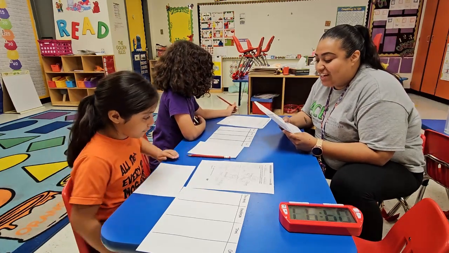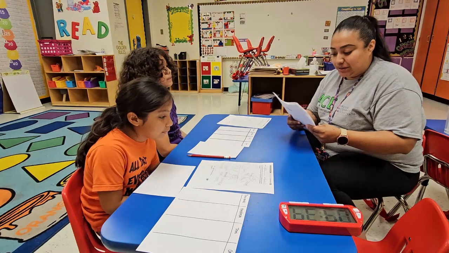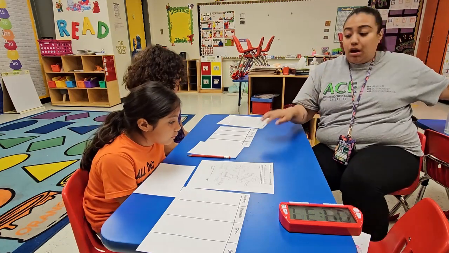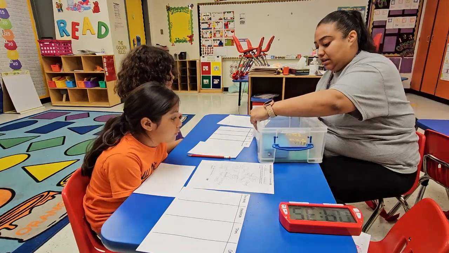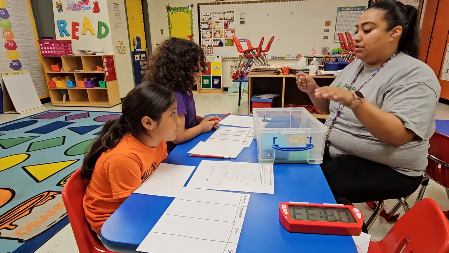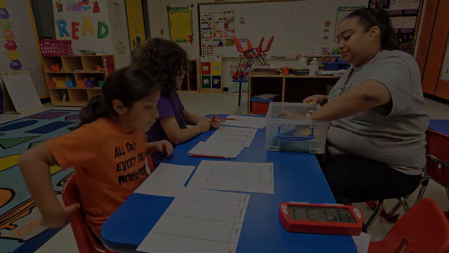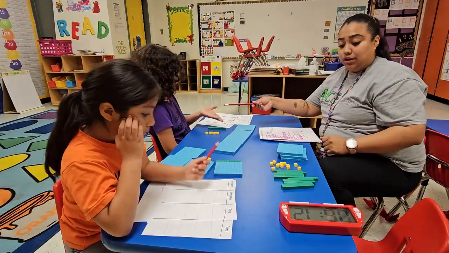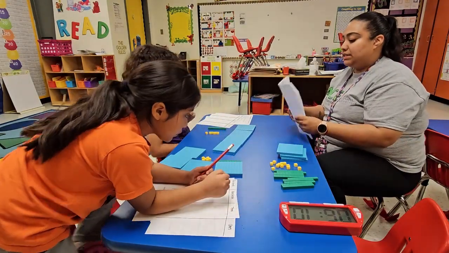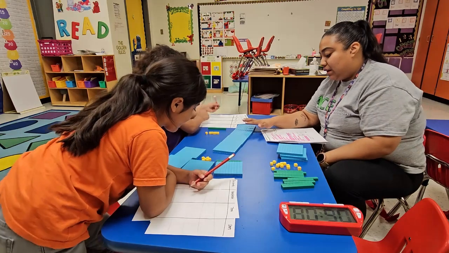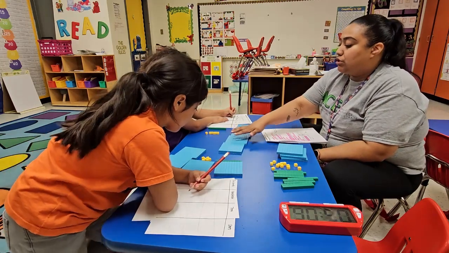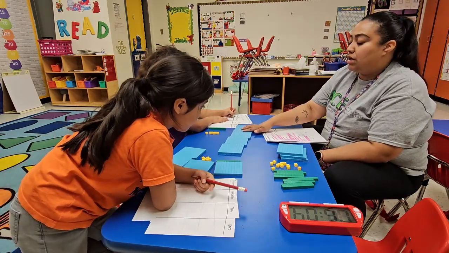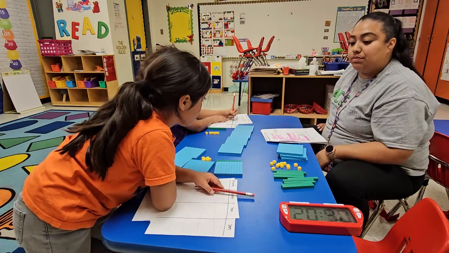416. Okay. Now, what I want you to do is model 416 with blocks, okay? So, our first number we did, here you go, was 416. So now that we made these 400s, I want you to replace this 400 with what number in the hundreds spot?